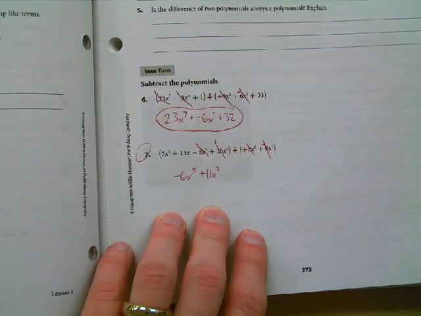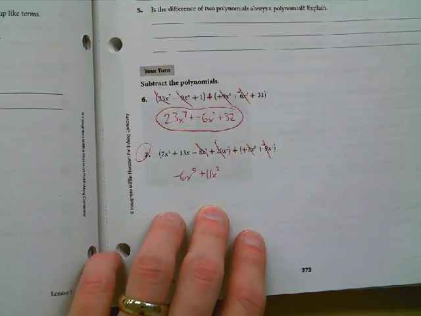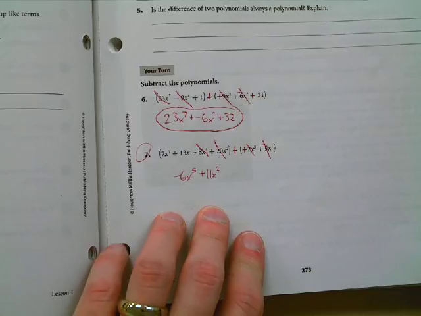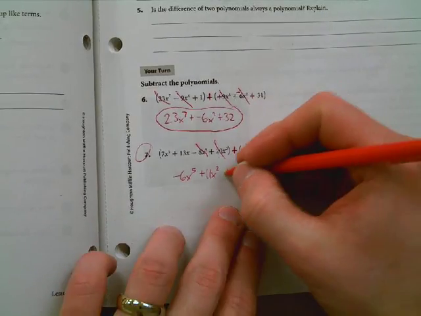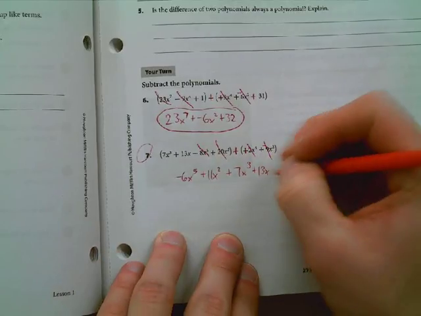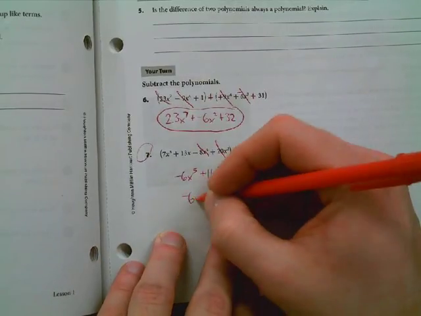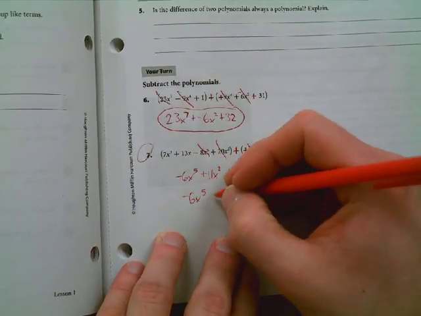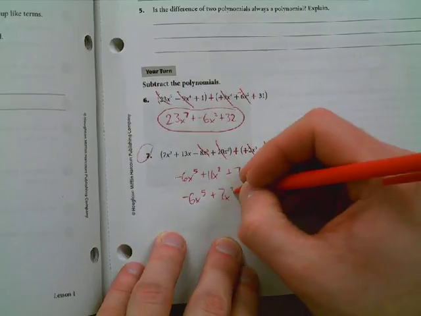Yeah, don't forget about those last two. And then, of course, since it's not in descending order, we got to flip these two around. So now negative 6x to the 5th is the highest term, and 7x cubed, then 11x squared, and then 13x. Okay, and there it is.